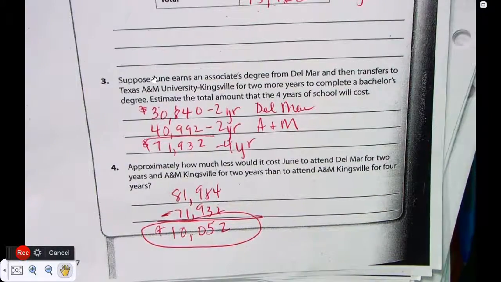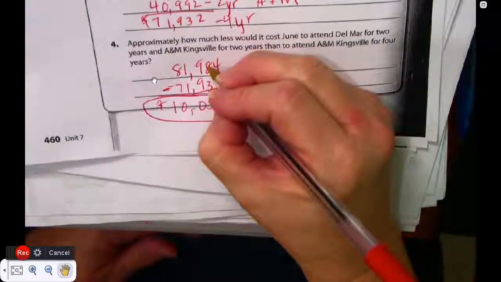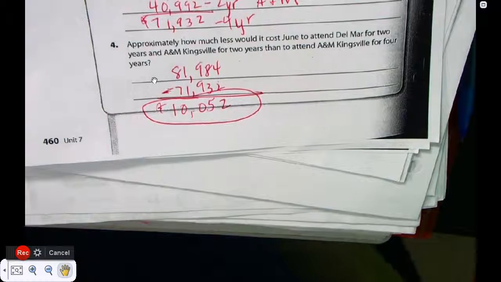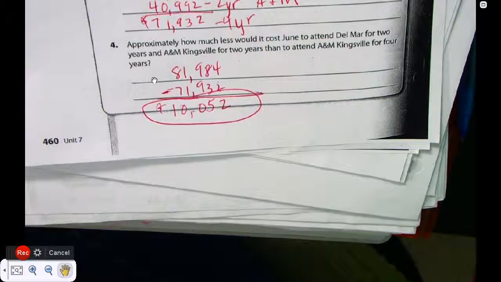Aren't you just subtracting? So she's going to save $10,000 by doing that. That's a lot of money. So that's probably what she should do, huh? Go to the 2-year college and then transfer. All right? That makes sense to me.